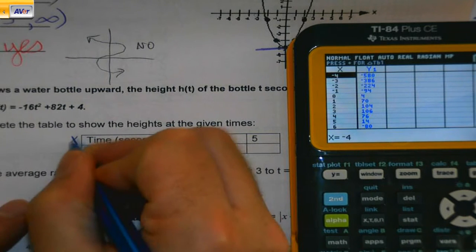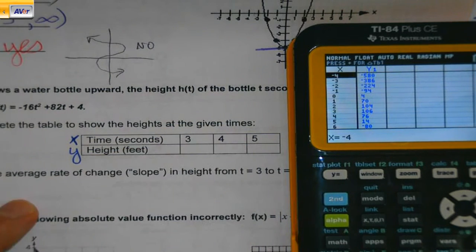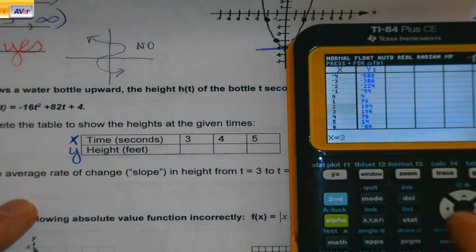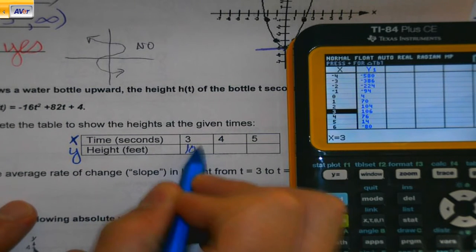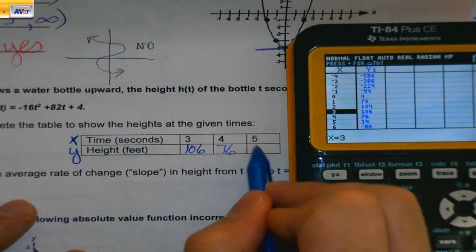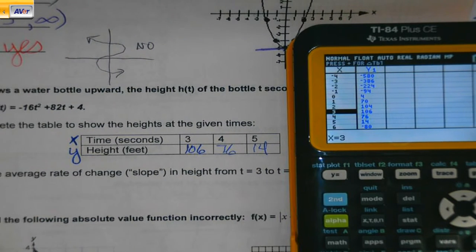Time is always x. Height is always y. So we're given the x values. It's my job to plug in the y's. So I'm just going to copy them. So 106, 76, and 14. So that's pretty easy.